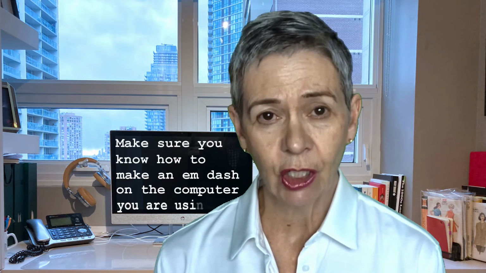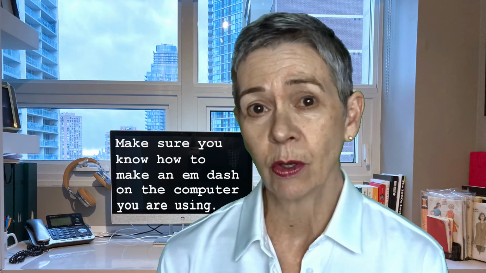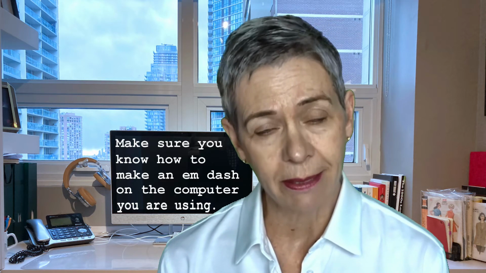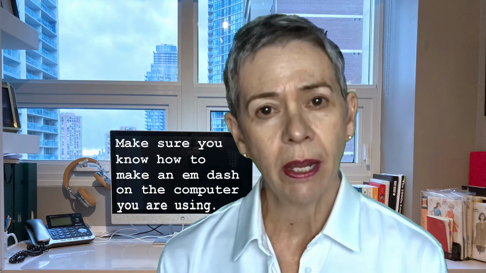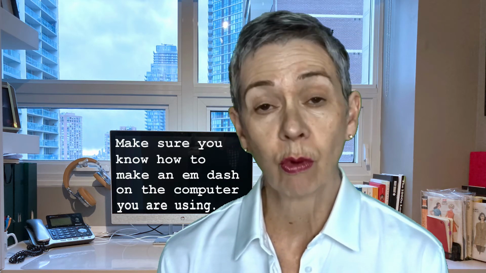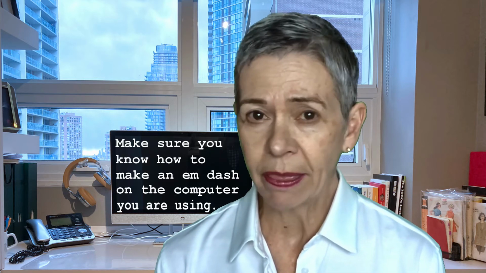Tip number 5, make sure you know how to make an em dash on your computer program that you're using, your word processing, whether you're using MS Word or something else. It's not as simple as it sounds. Oftentimes people will use a hyphen in place of an em dash, which is wrong, simply because it's easier to put in a hyphen because it's right there on your keyboard.